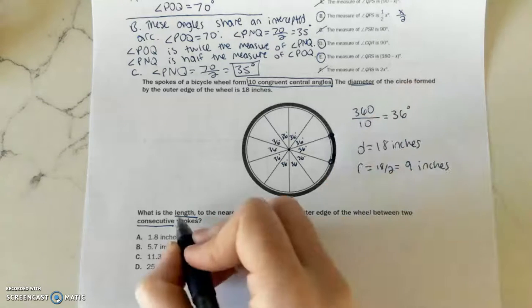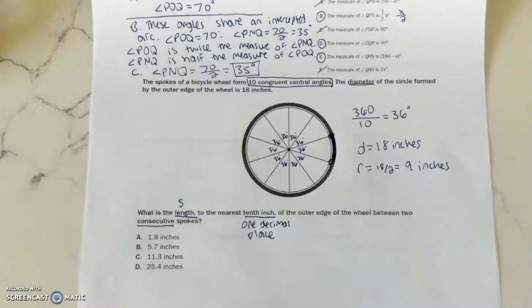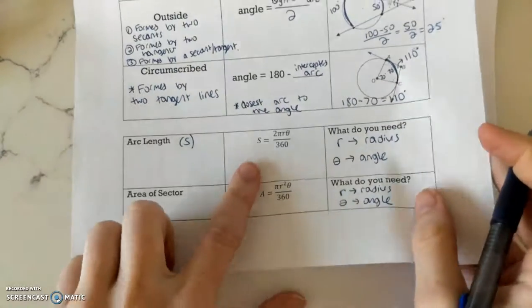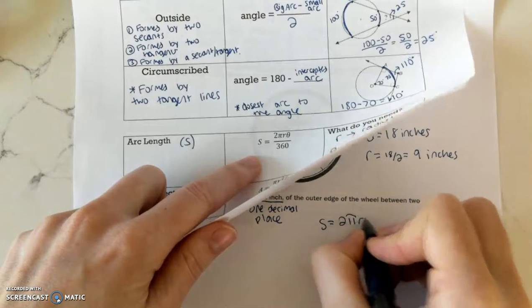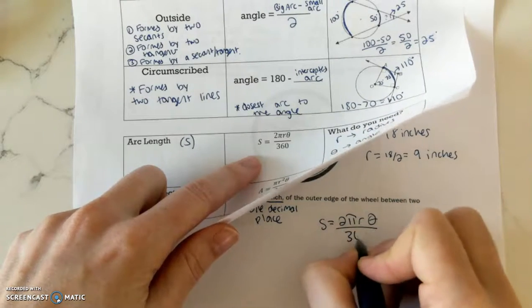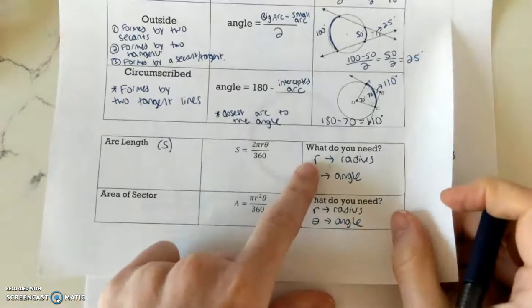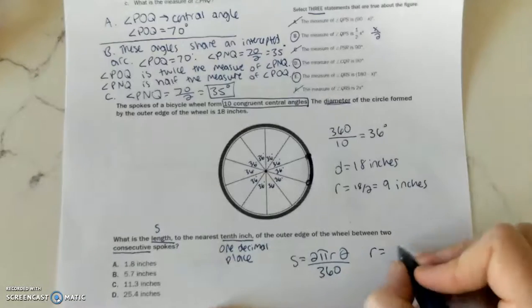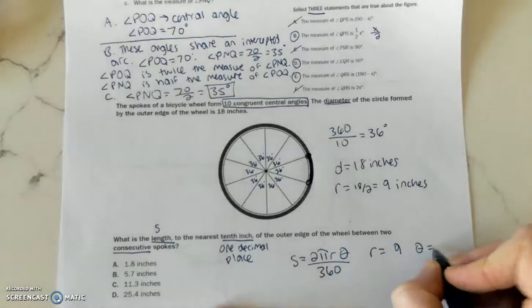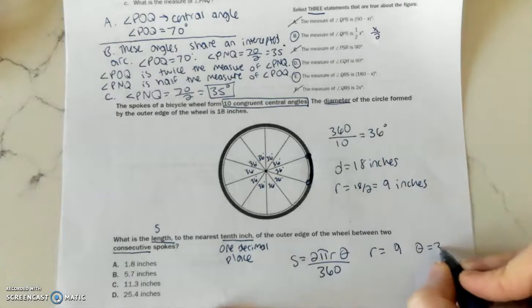So what I need, I know that I'm looking for arc length, which is abbreviated by S. And if I go back to the first page, I can find our formula here. So S is equal to 2 pi r theta divided by 360. So the two things we needed were the radius and the central angle. I think we have those. So radius is 9 inches, and we said our theta is 36 degrees.